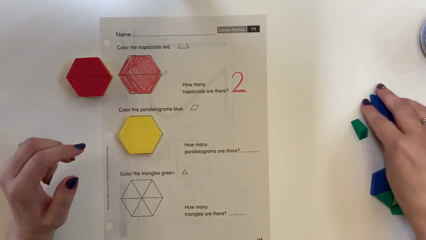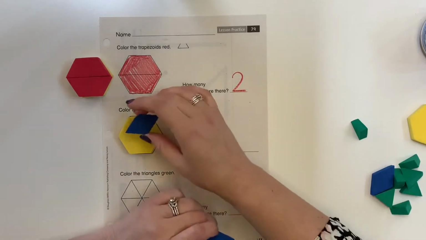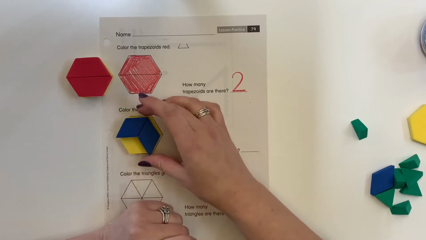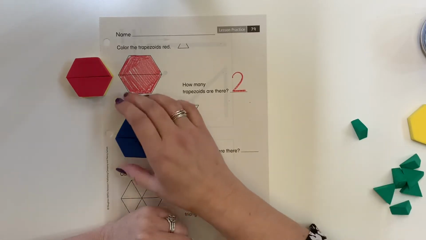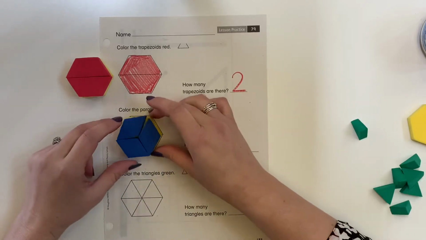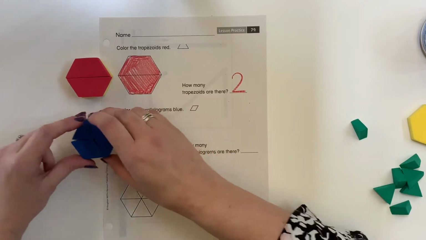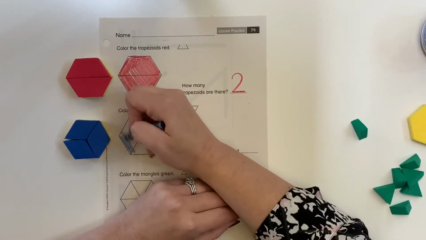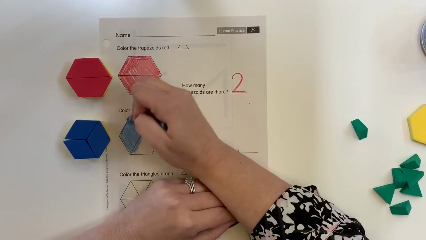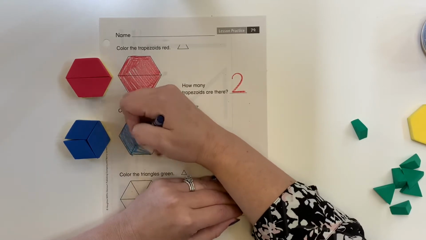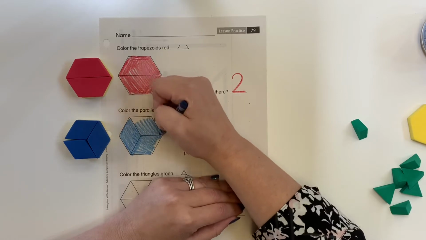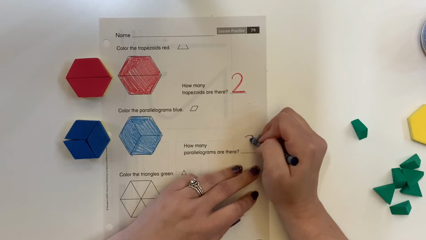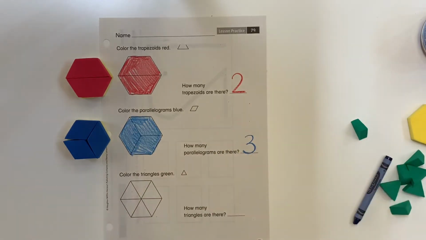Now we're going to use parallelograms. So watch what I'm going to do. I'm going to put one here. So we've got 1, 2, 3. Look at that. 3 parallelograms can form one hexagon. So I'm going to use my blue. And then I'm going to say there are 3 parallelograms that make up my hexagon.